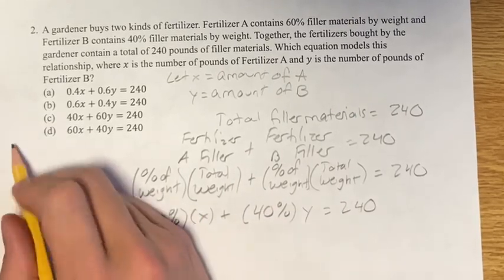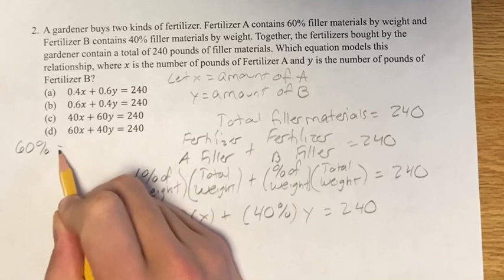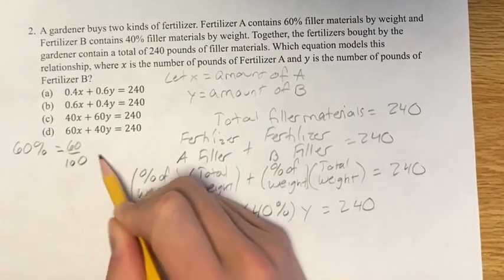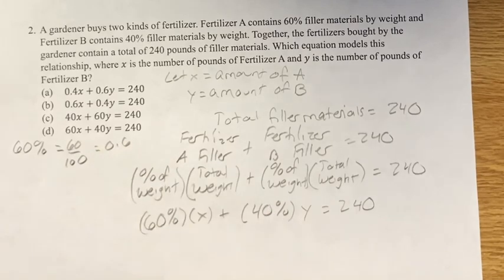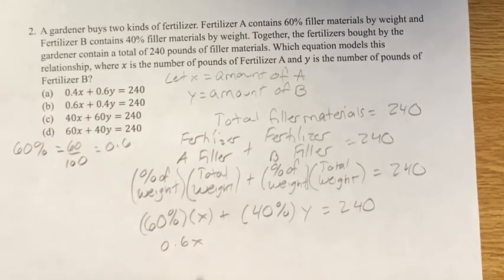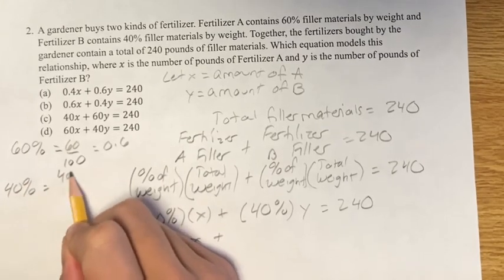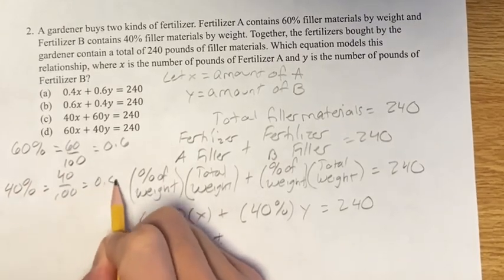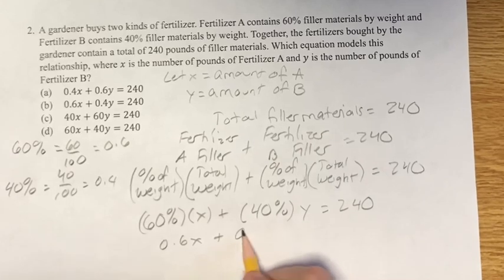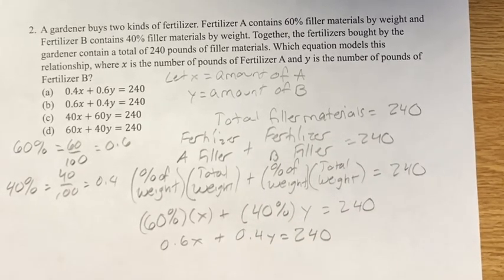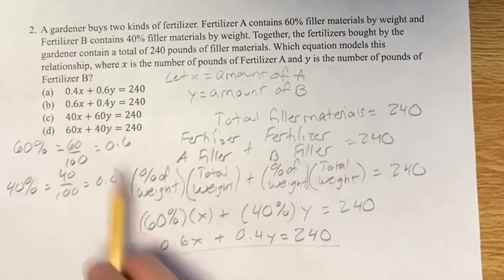So this is 60%. Well, what is a percent? It's a number out of 100. So this is 60 out of 100, which is 0.6. So 0.6x plus 40%, similar thing, it's just that number out of 100. And in this case, that decimal is 0.4. So plus 0.4y is equal to 240. So this is our final equation, and it lines up with B.